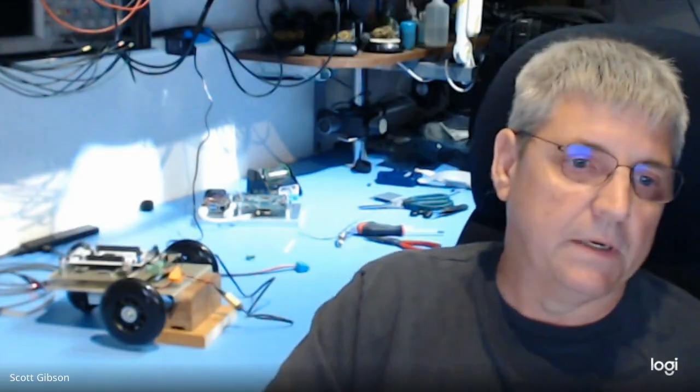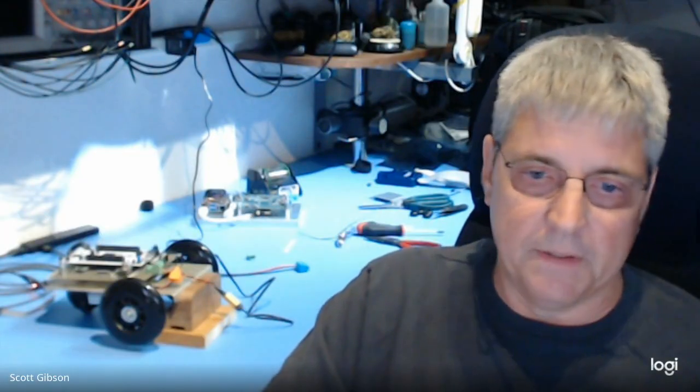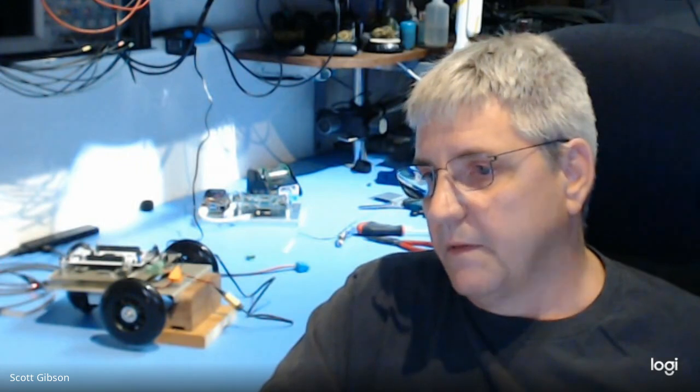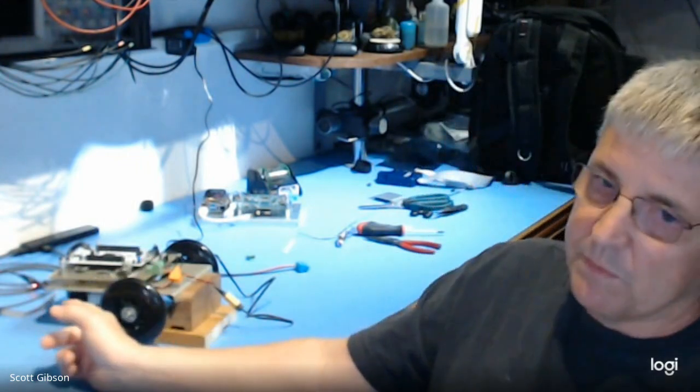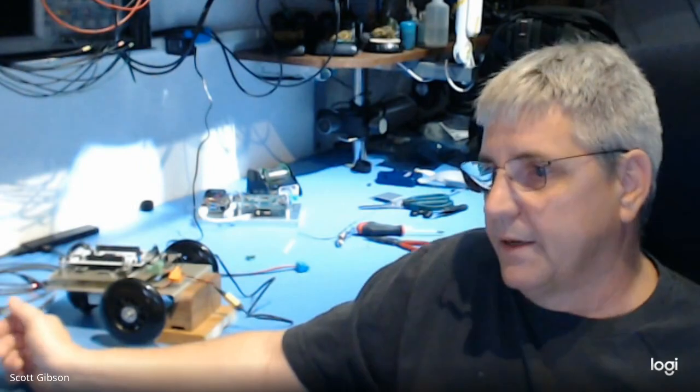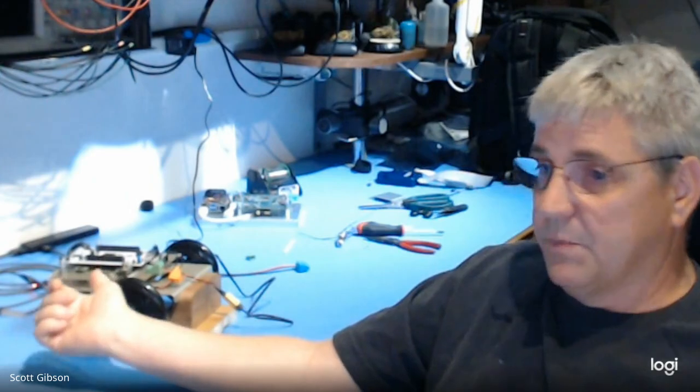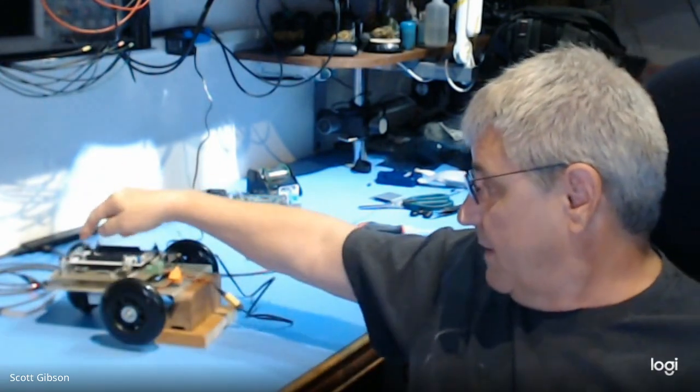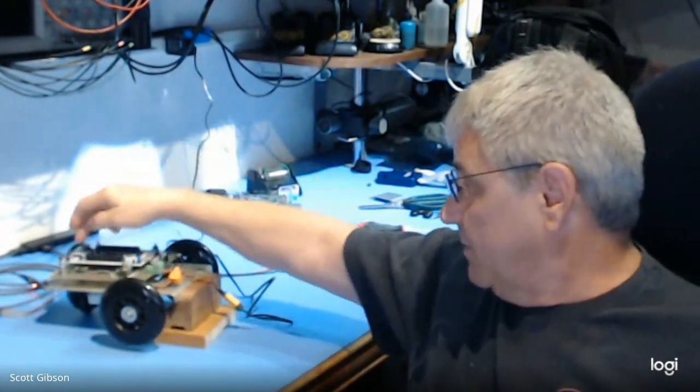Hey, Scott, what JTAG thing are you going to use? Are you going to use one from STM, or are you going to use a specific one, like one of the Segger or something like that? Yeah, well, that's one of the slides in the presentation. This particular board is one of their development boards, so what they call ST Link is actually built into it.